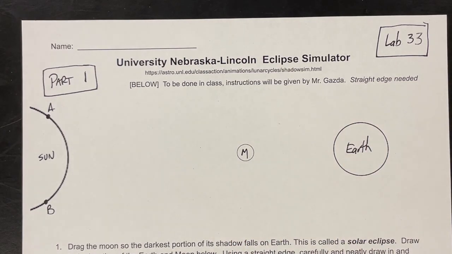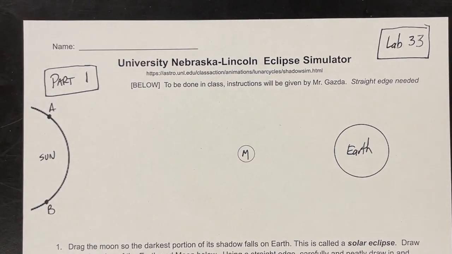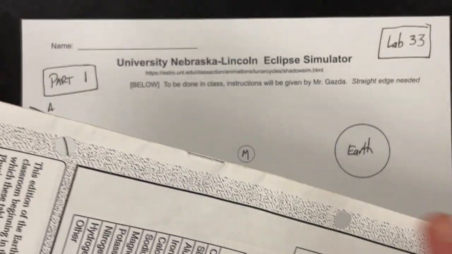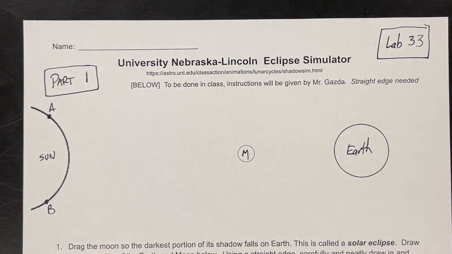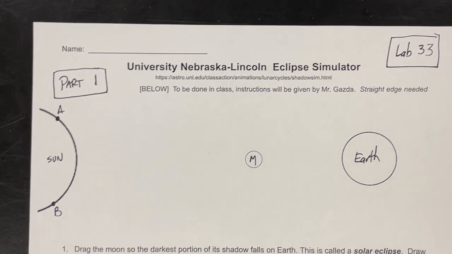Instructions will be given by Mr. Gasta, which I'm doing now. So you need a straight edge, a ruler preferably. If by chance maybe you're making this up, you could use the spine of your reference table if you'd like. Okay, so what I want you to do, and just do this on yours, you're going to do this.